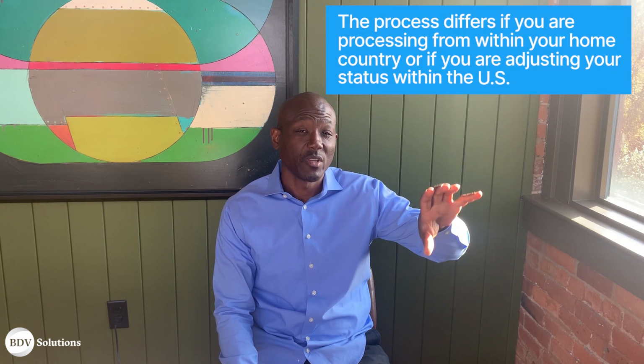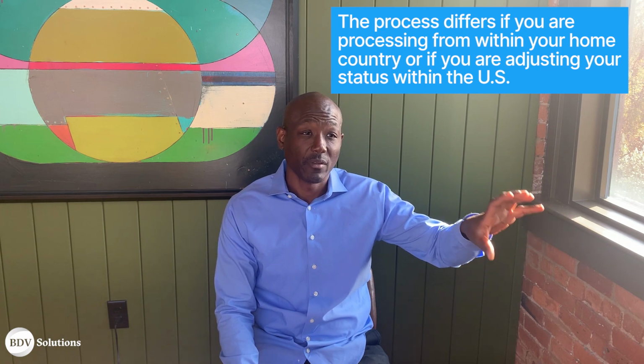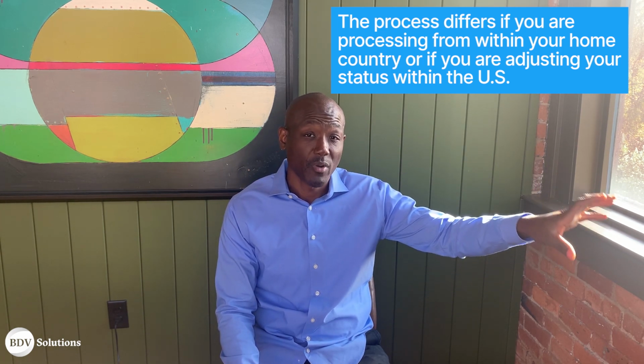For step 2, after your labor certification has been approved by the Department of Homeland Security, that labor certification is going to be filed with a form called an I-140. Now, if you are outside of the United States, you're going to do something called consular processing. What that means is that once your I-140 gets approved, that's going to be forwarded to the State Department under the National Visa Center, and then eventually to your embassy or consulate abroad, and they'll interview you from there.